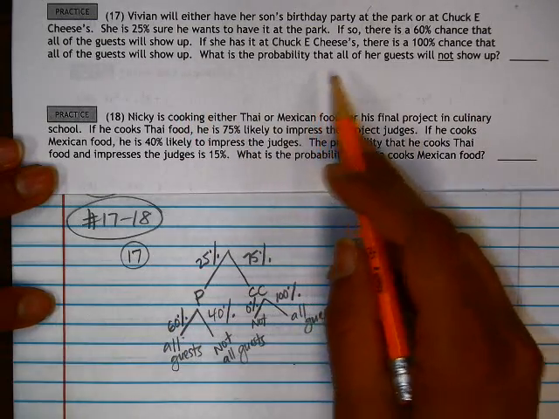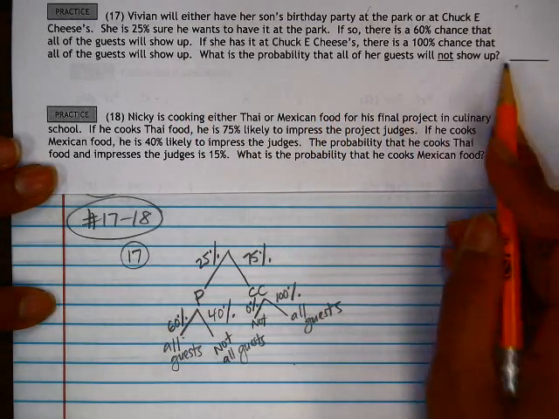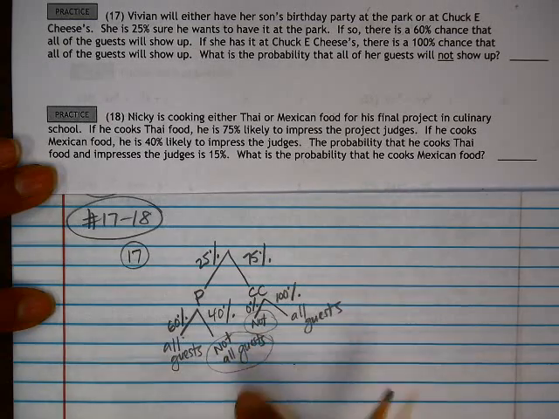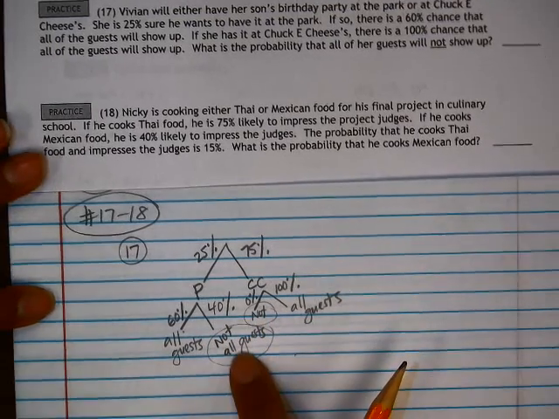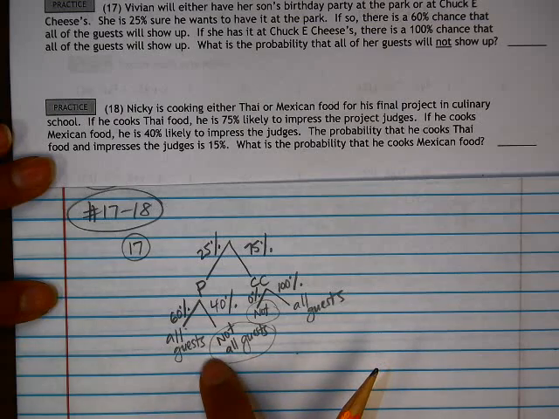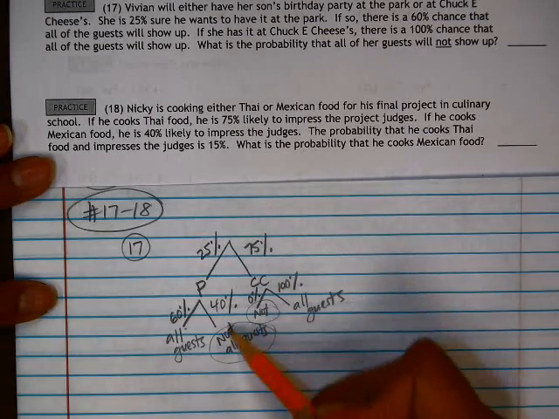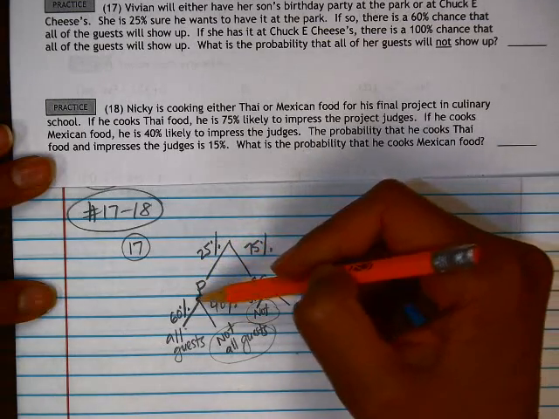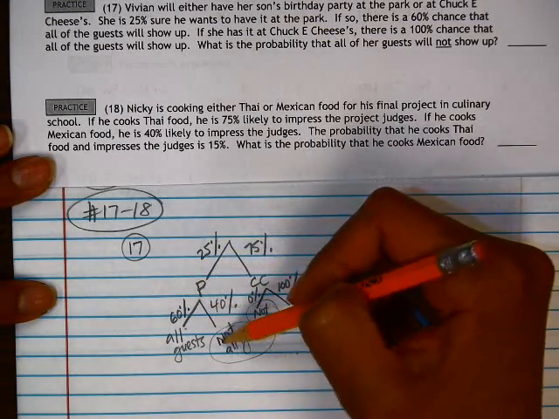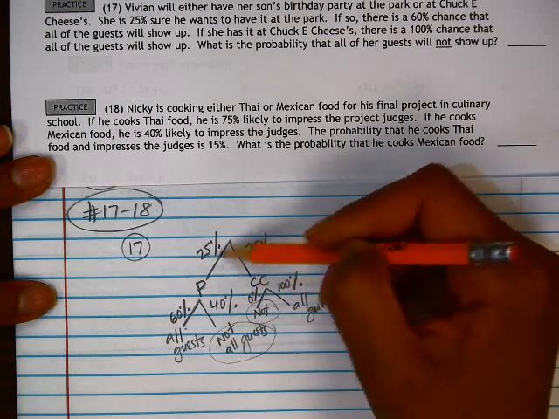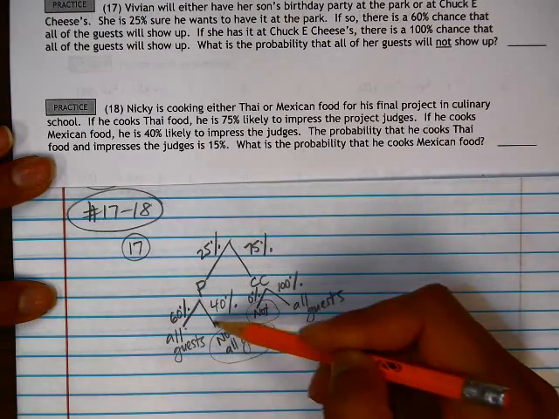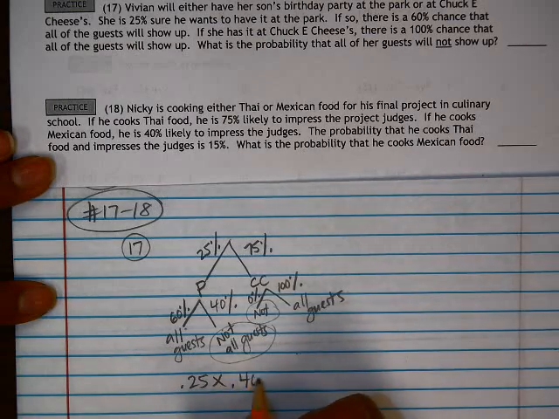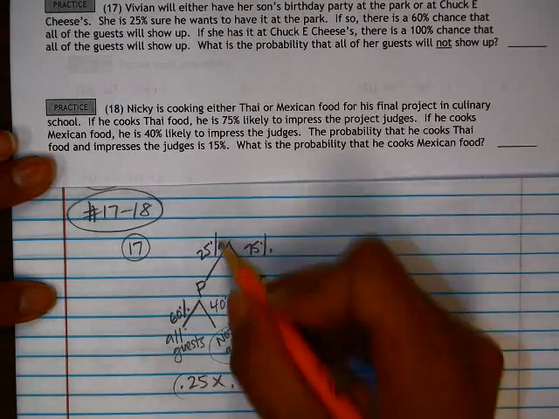What is the probability that all of her guests will not show up? So we have this and this scenario of the guests not showing up. So to figure out the probability, let's look at this one first. Let's follow the path of the tree diagram that got us there and multiply those probabilities together. So here we have a 25% chance times a 40% chance, which would lead us to not all the guests showing up.